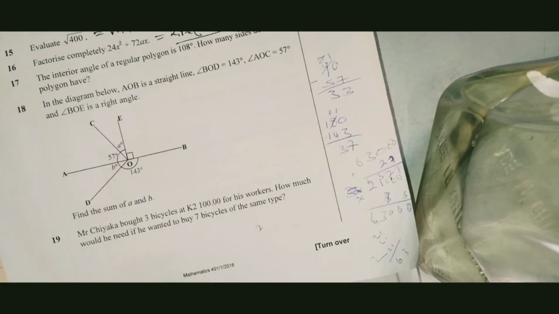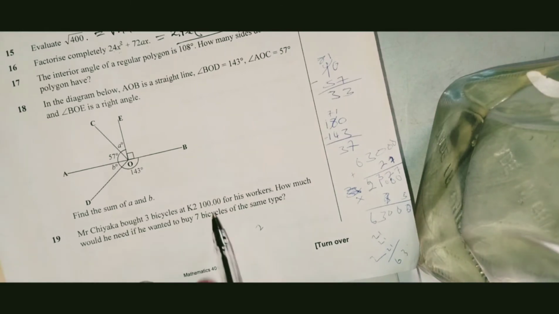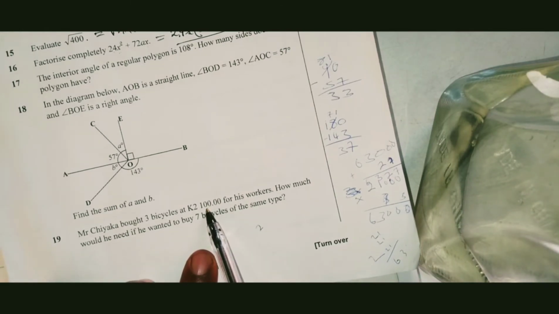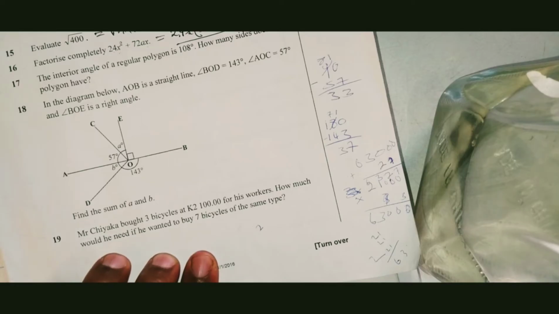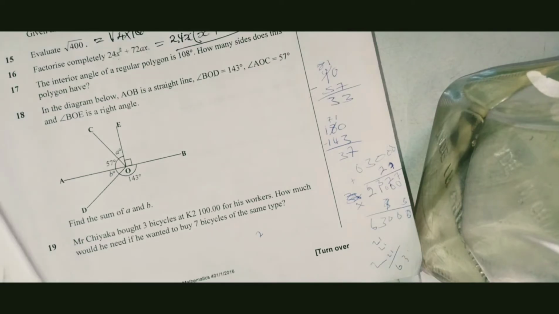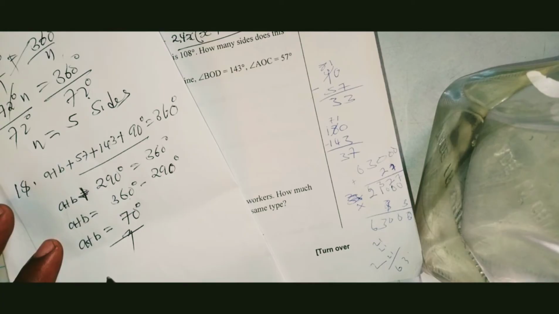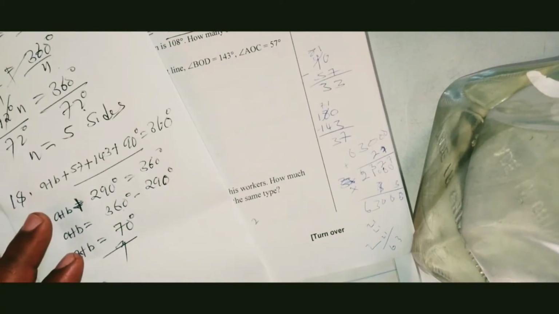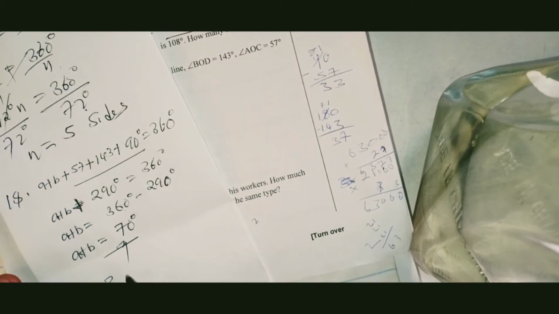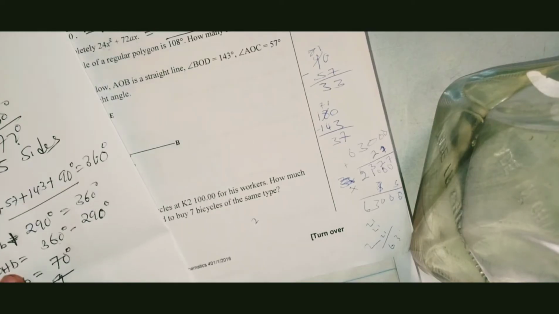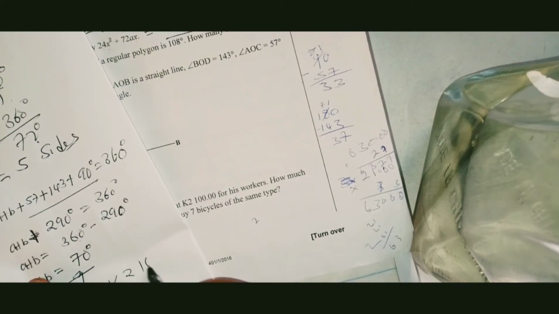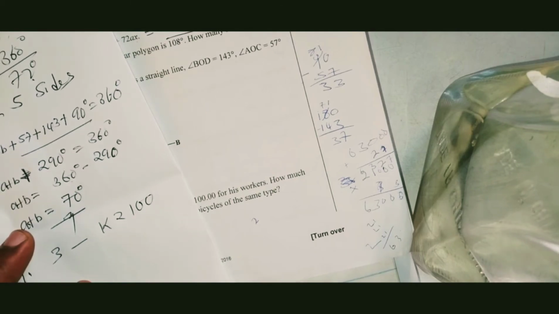Mr. Chiaka bought 3 bicycles at 2,100 for his workers. How much would he need if he wanted to buy 7 bicycles? So we are saying 3 bicycles were bought at 2,100.